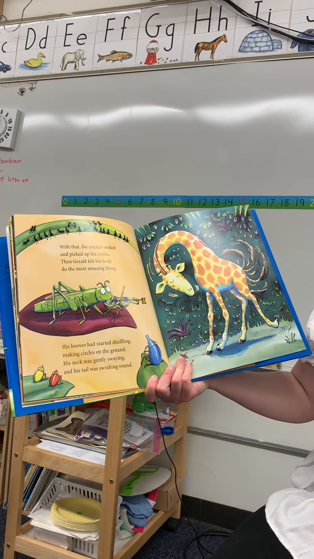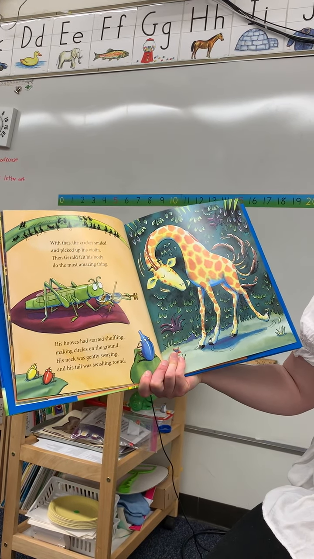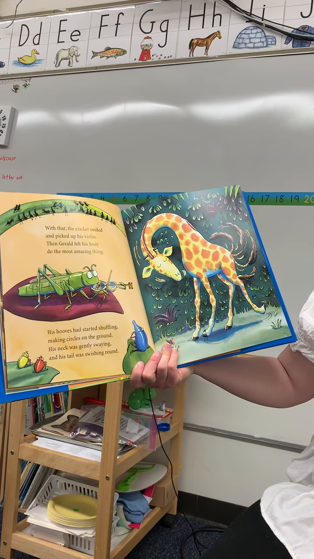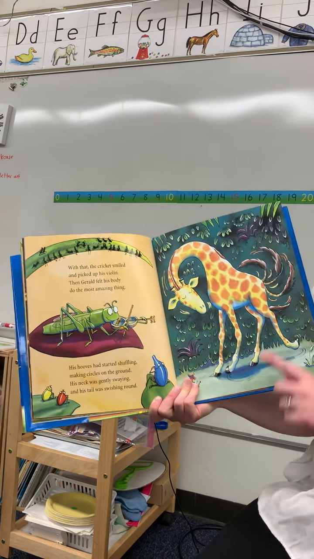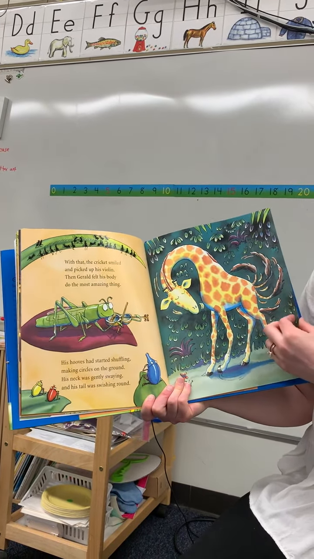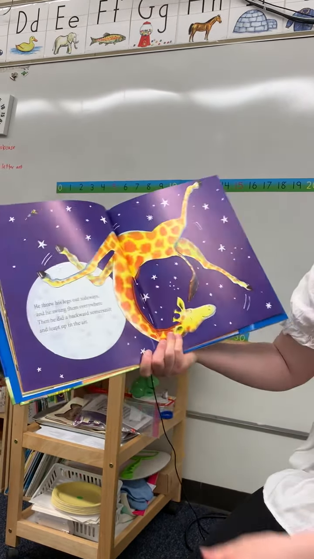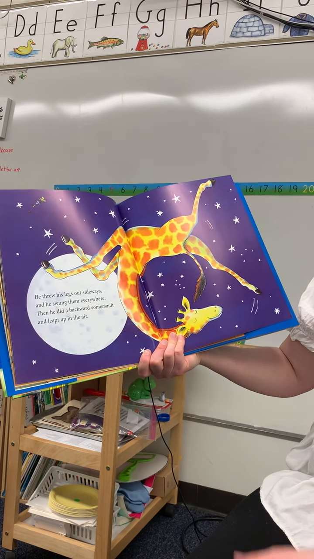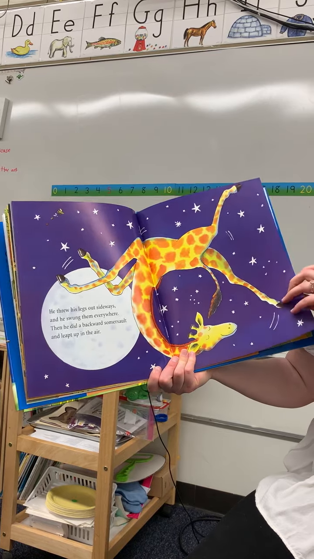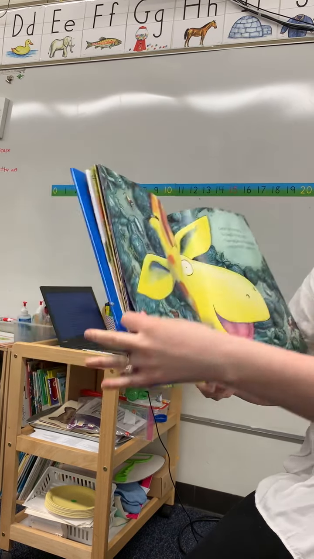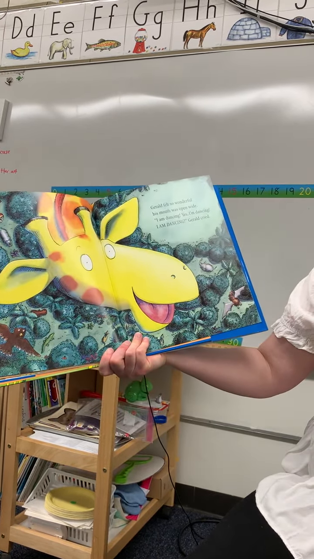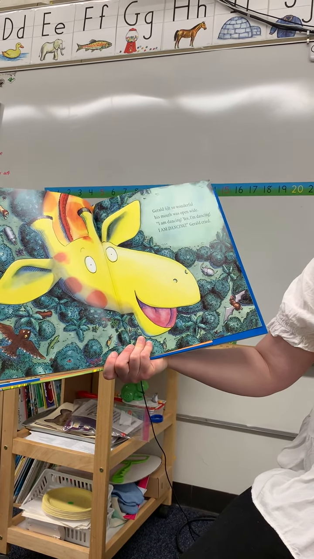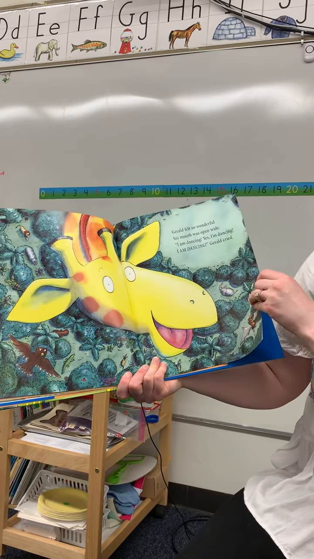Then Gerald felt his body do the most amazing thing. His hooves had started shuffling, making circles on the ground. His neck was gently swaying and his tail was swishing around. Is he dancing? He threw his legs out sideways and he swung them everywhere. Then he did a backward somersault and leapt up in the air. Gerald felt so wonderful. His mouth was open wide. "I'm dancing! Yes, I'm dancing! I'm dancing!" Gerald cried.